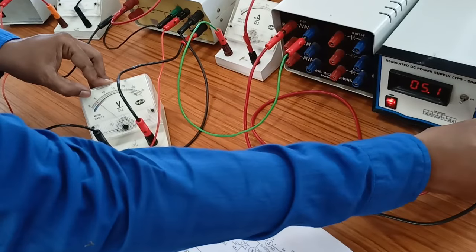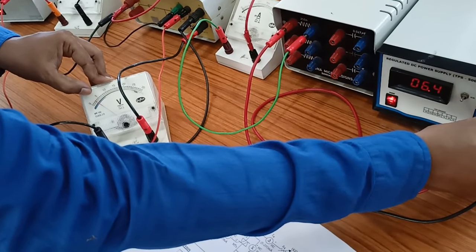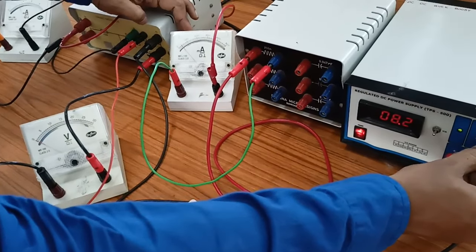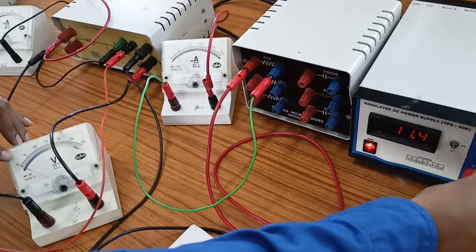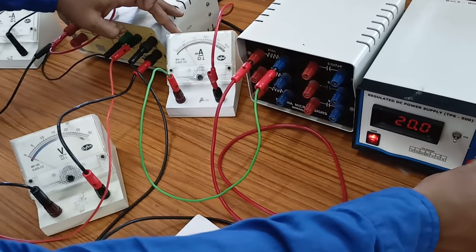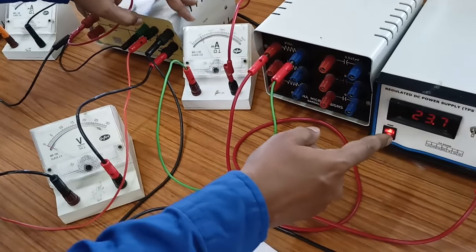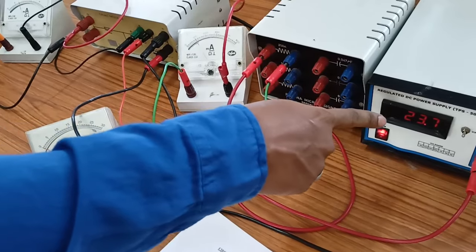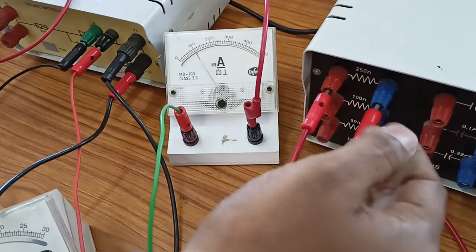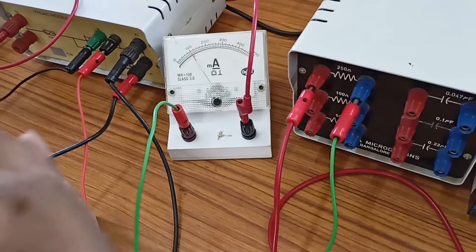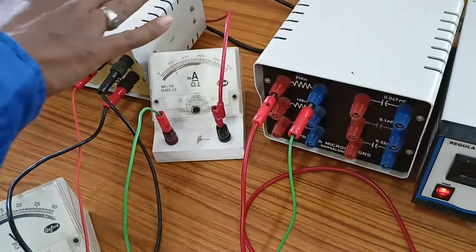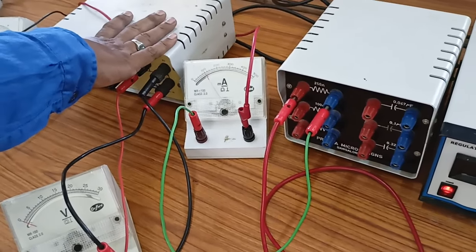Now you see, when the device breaks down, the voltage comes down and the current starts to rise, right? You see here the voltage is coming down, and now the current is increasing. Here I applied 23 volt, and correspondingly the current is there. If you shift this resistance to 100 ohm, we can see a higher value of current. It should be selected based on the current capacity of this triac.